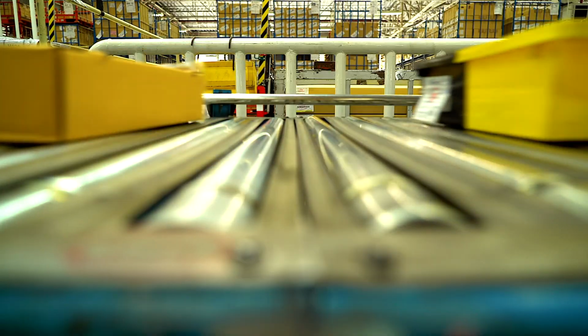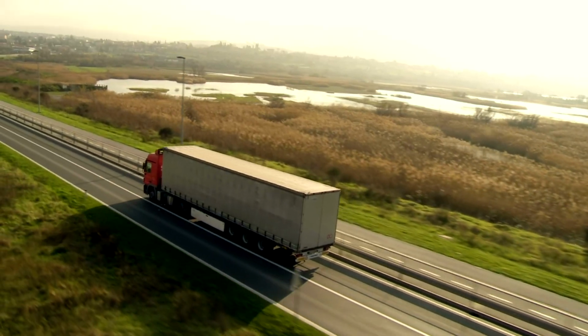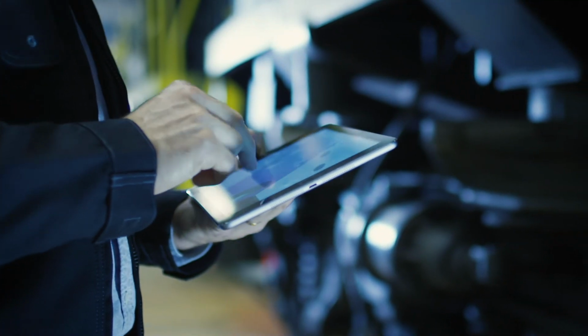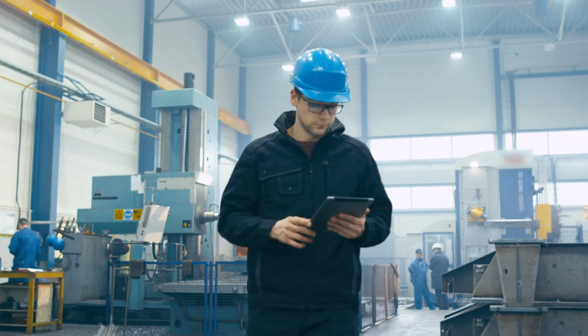Turn disruption into opportunity. Build resiliency into your supply chain and increase the effectiveness of your collaboration with new and existing suppliers using cloud-connected processes.